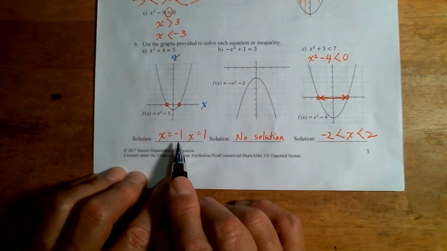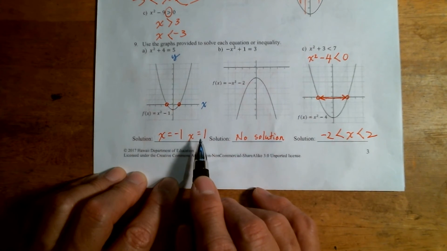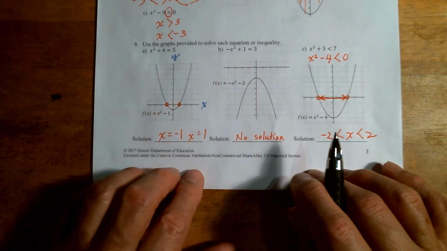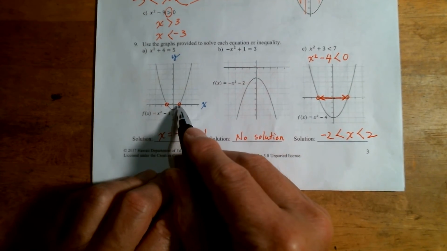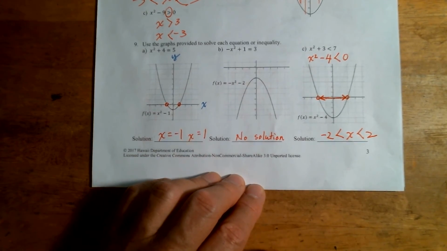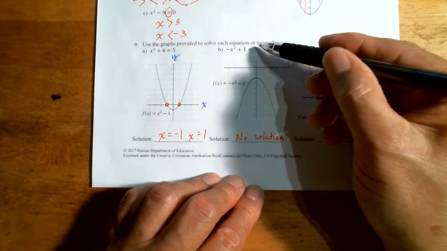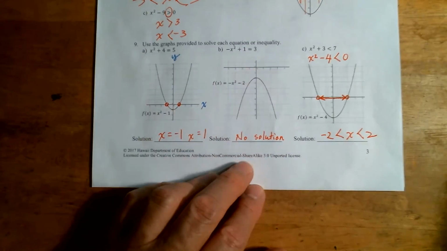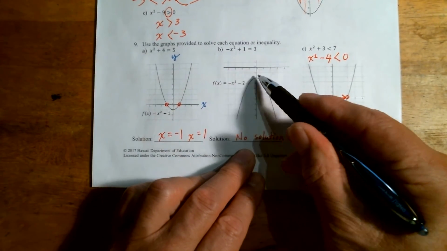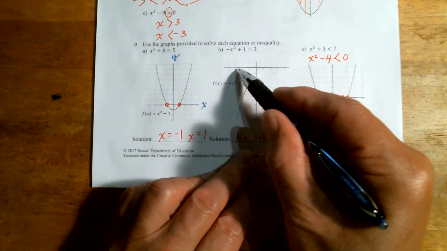X equals negative 1. X equals 1. These are the solutions to this function right there. It's the same function, they just moved around some of the terms. This one is no solution. You can see because the parabola does not intersect the x-axis.